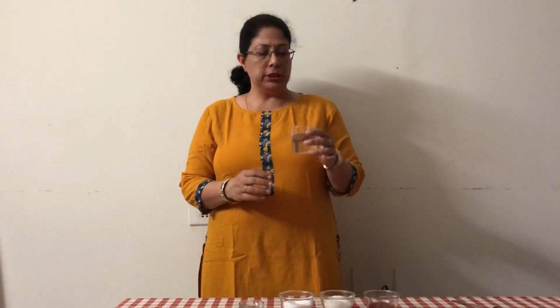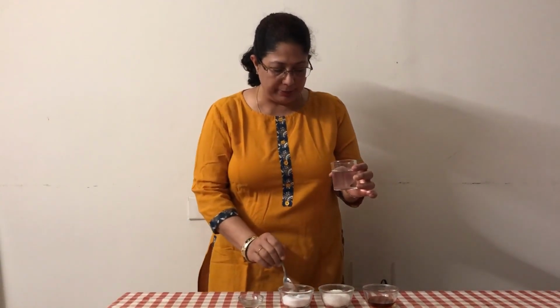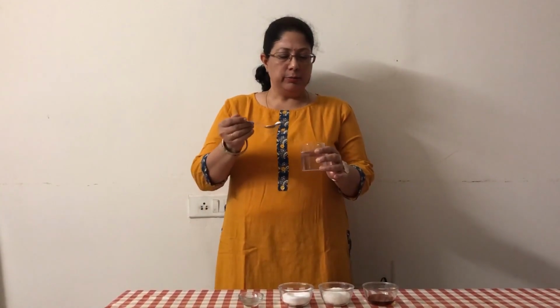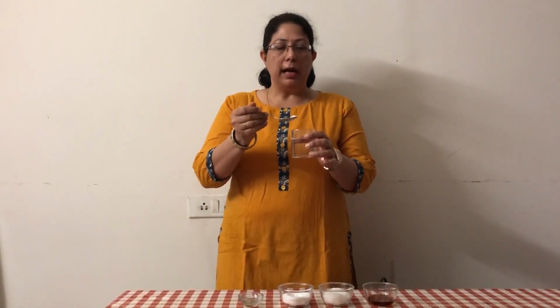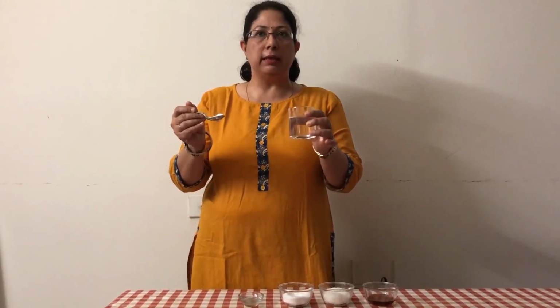Now, a true solution is defined as a homogeneous mixture of two or more substances where the particle size is less than 1 nanometer. Do you think the quantity of the components are the same in the true solution? Now, I am doing an activity to show you. I am taking a little bit of salt and putting it in the water, and the salt which I have taken is in less quantity than the water.